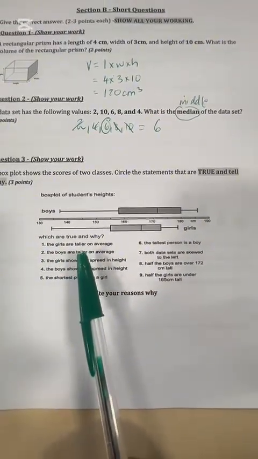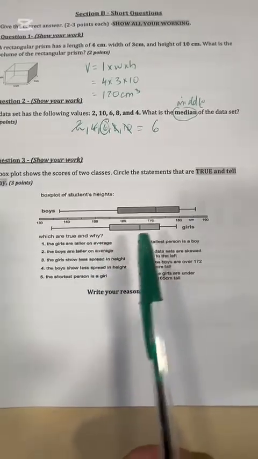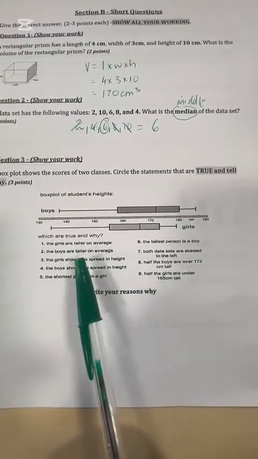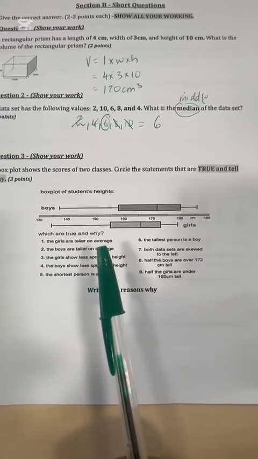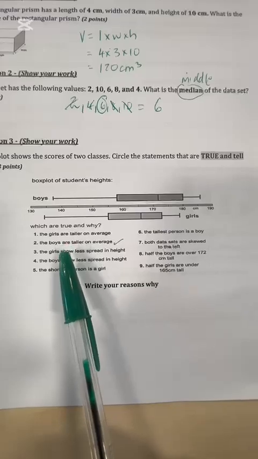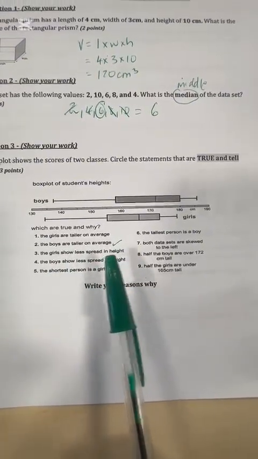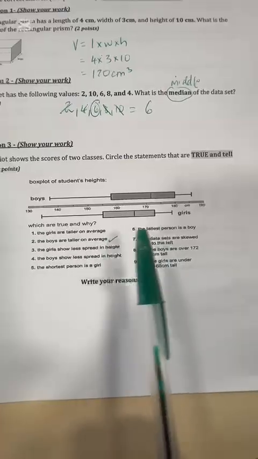The girls are taller on average. No, the boys are taller because their heights are here. All right, number 2. The boys are taller on average. So that is correct. Number 3, the girls show less spread in height. The spread is how long the bars are or where it starts.